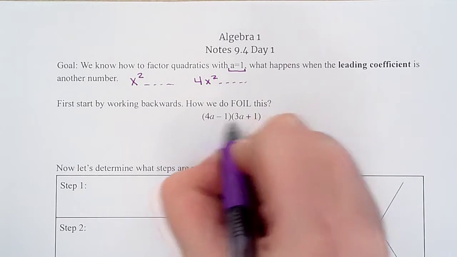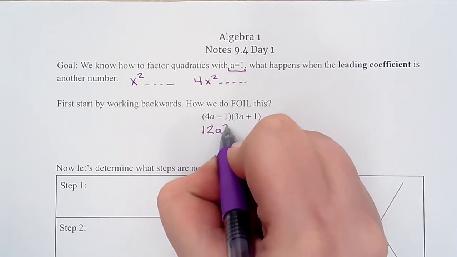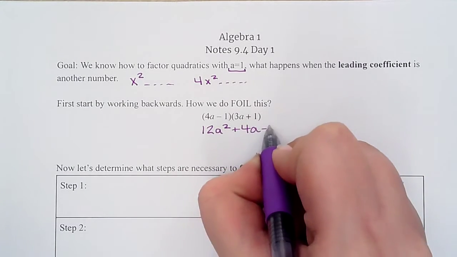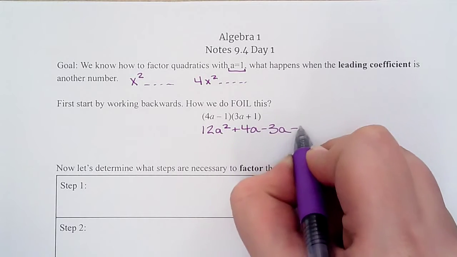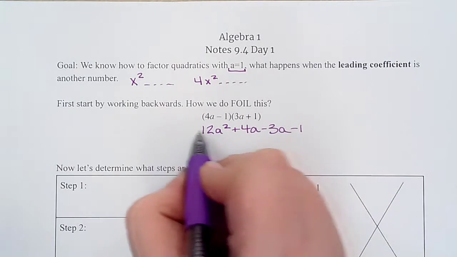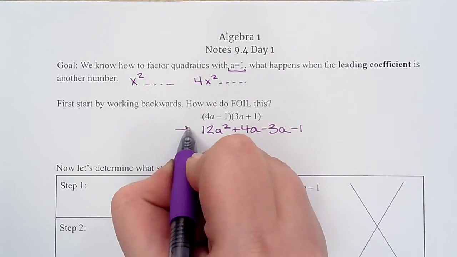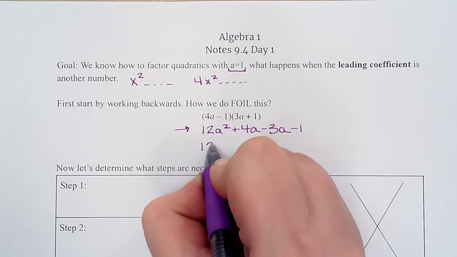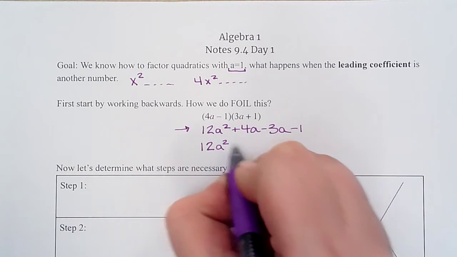If I FOIL this, I'm going to get 12a squared plus 4a minus 3a minus 1. And when I FOIL, you'll notice I have 4 distinct terms. When I simplify it down, I have 3 distinct terms.